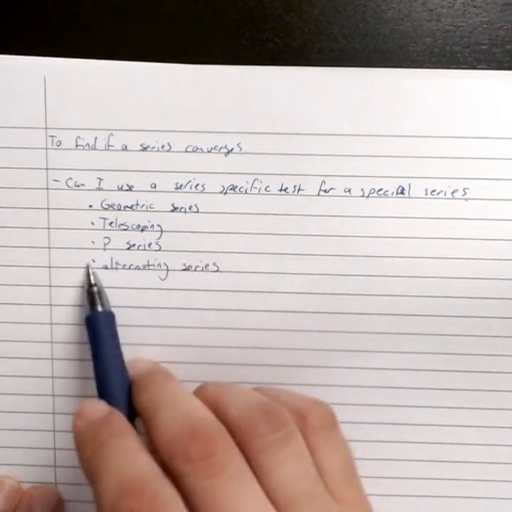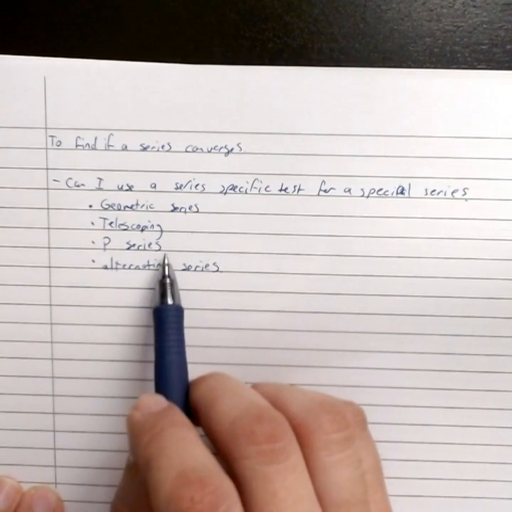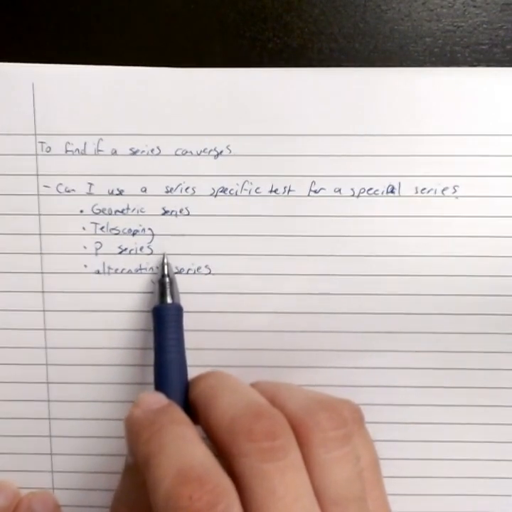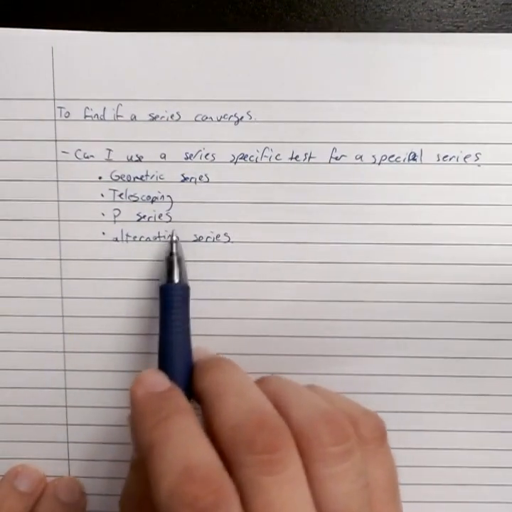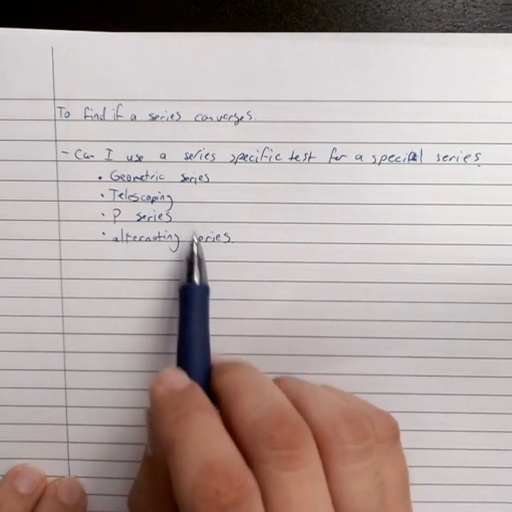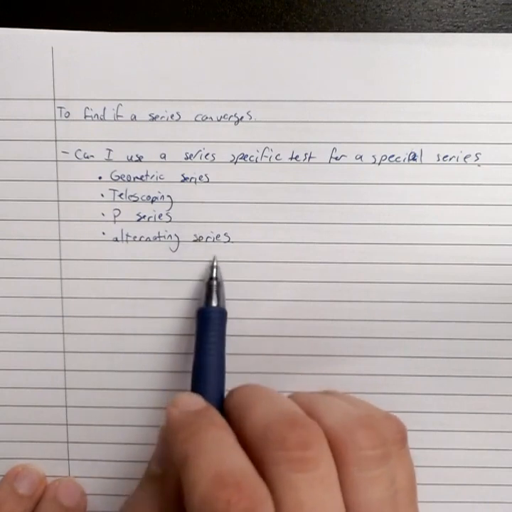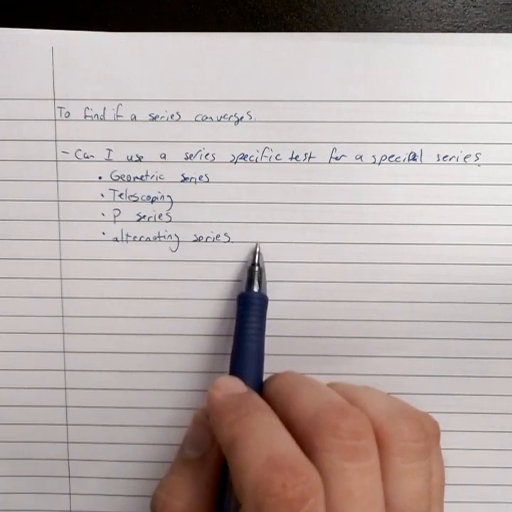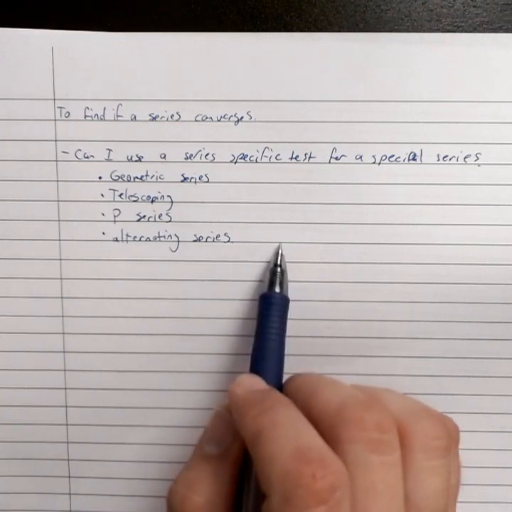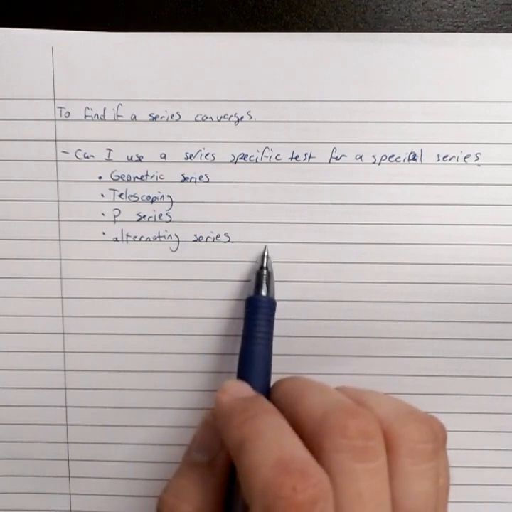You're done. The P series, is P greater than 1 or less than 1 or equal to 1? That'll give you different results, right? If P is less than or equal to 1, then your series diverges. If it's greater than 1, it converges. And the alternating series, that's the one that has the conditions that I have to have my A sub n approach 0, and I have to have decreasing terms.